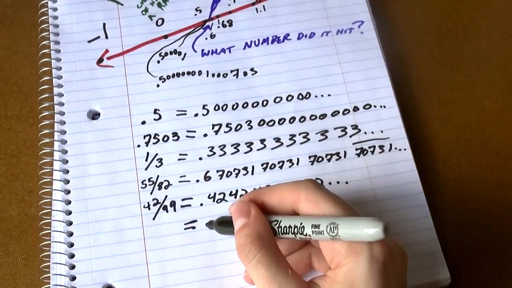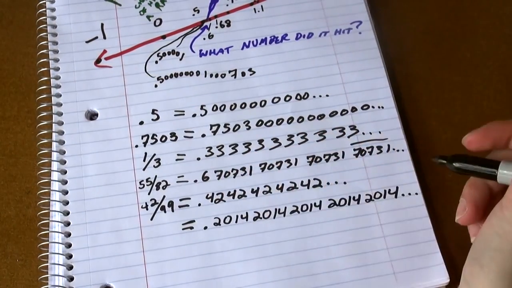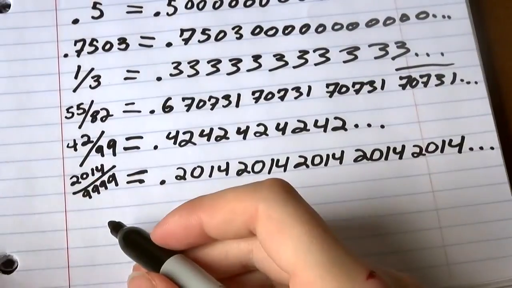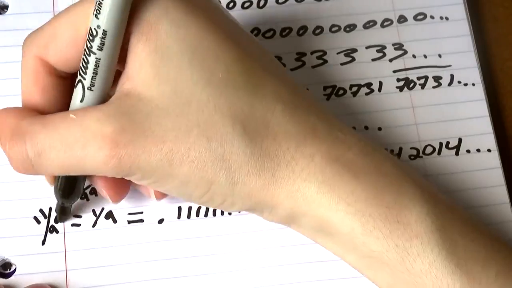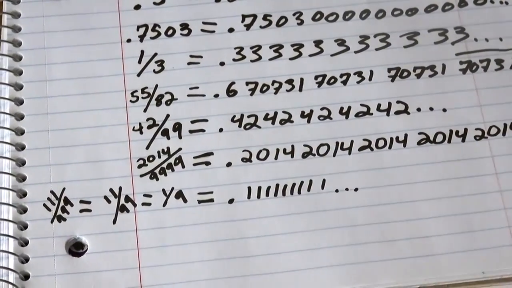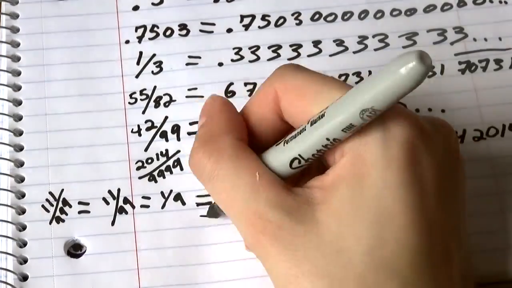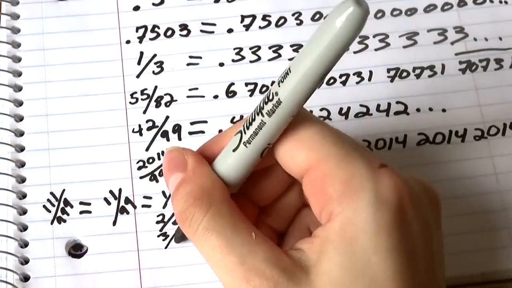And it works backwards too. You can make up any set of repeating digits, and it will be a rational number. 0.1 repeating is 1/9. 0.11 repeating is the same thing, 11/99, or 1/9. It's all 1/9. And of course, 2 times 0.1 repeating is 0.2 repeating, or 2/9. 0.3 repeating is 3/9, or a third.